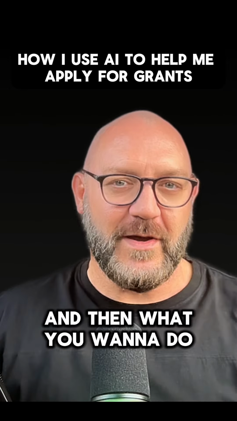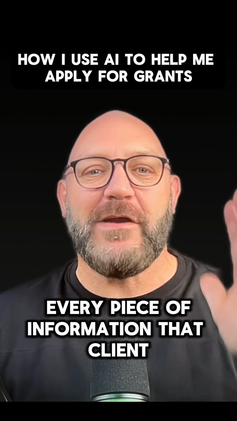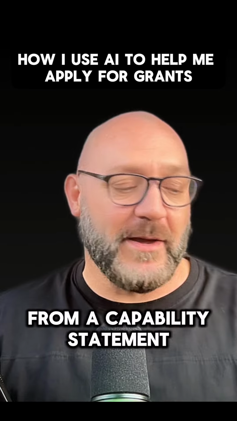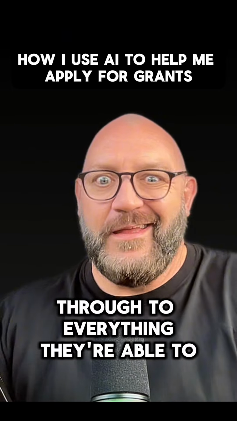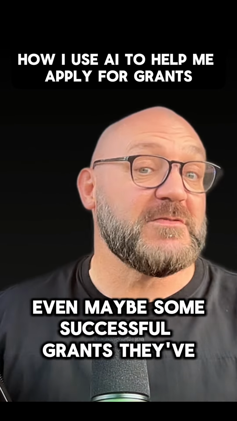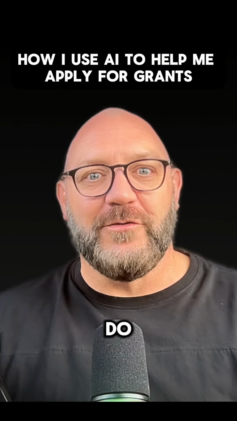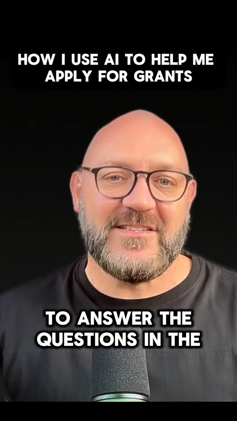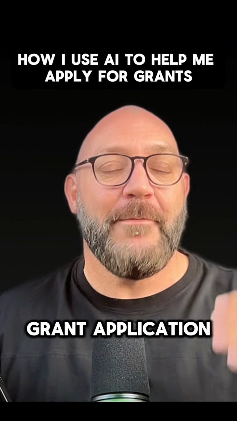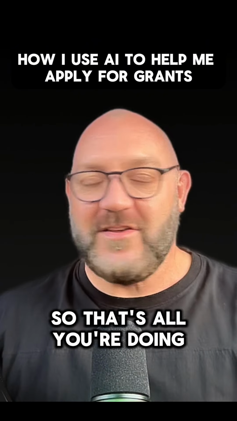And then what you want to do is load up into that space every piece of information that client gives you, from a capability statement through to everything they're able to do, even maybe some successful grants that they've got before, or tenders even. And then what we do, we just ask Perplexity to answer the questions in the grant application based upon that information. So that's all you're doing.